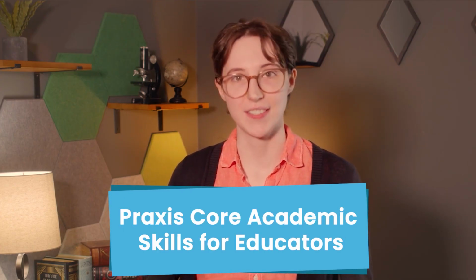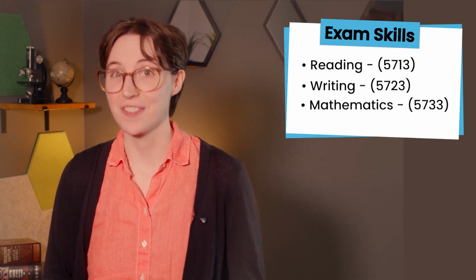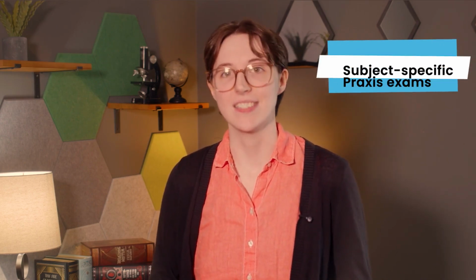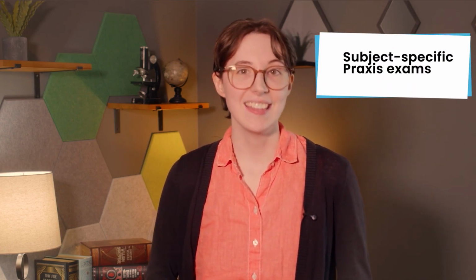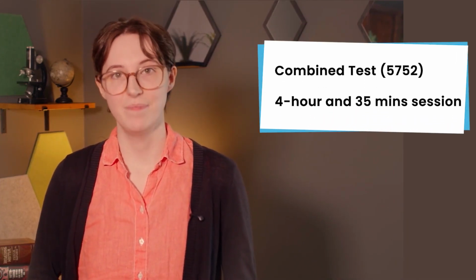One of the most commonly required Praxis tests for elementary teachers is the Praxis Core Academic Skills for Educators exam. This test measures basic skills in reading, writing, and mathematics, which are the foundational knowledge that all teachers need regardless of the subject they plan to teach. Some states require the Praxis Core before allowing candidates to enter a teacher preparation program, while others require it in addition to subject-specific Praxis exams. This test is divided into 3 subtests, one for each subject, so test takers can either complete them separately or in a combined 4-hour and 35-minute session.